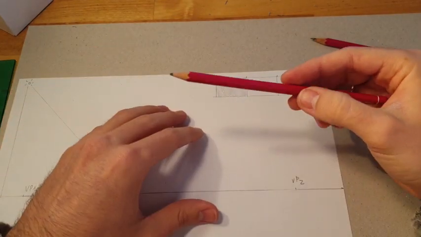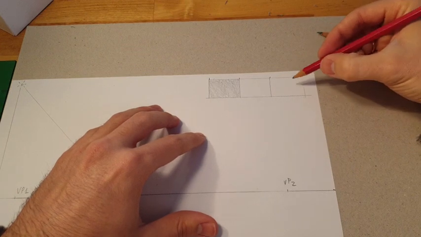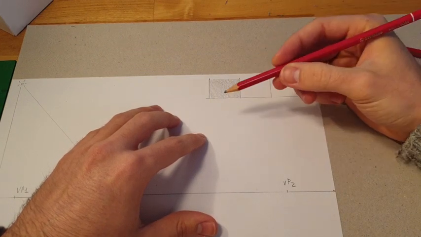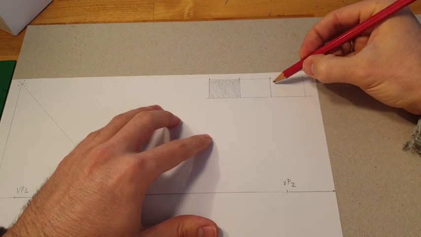Now we will add the darker color in this side of the value scale, and then we have to use the 2B pencil with more pressure.